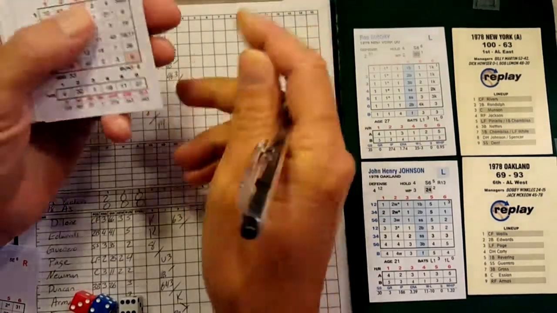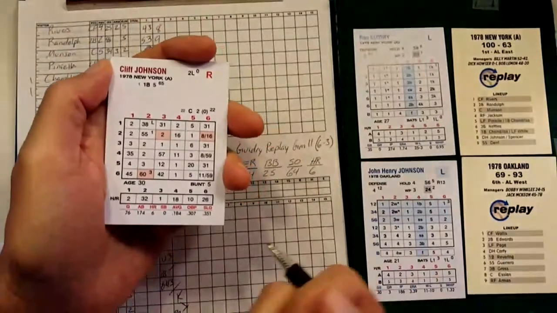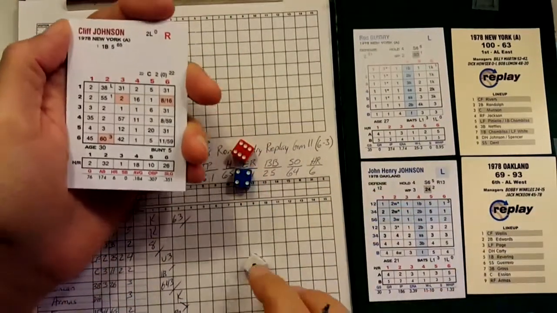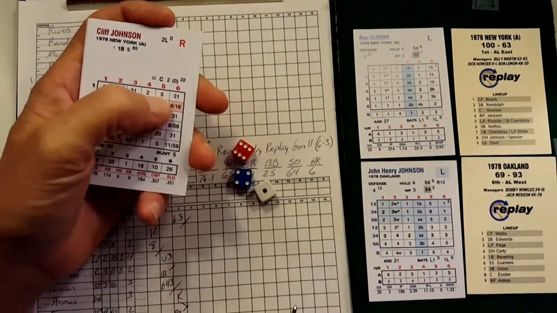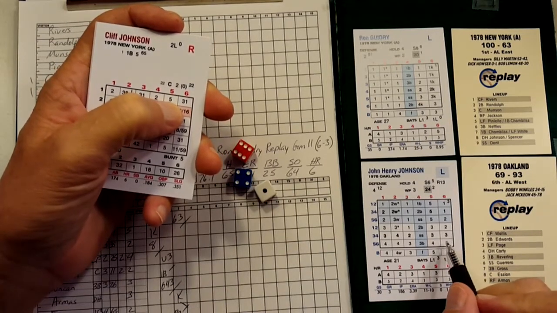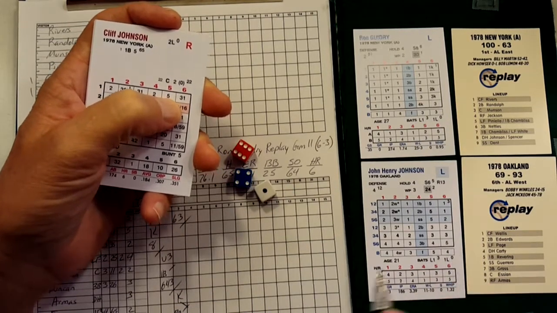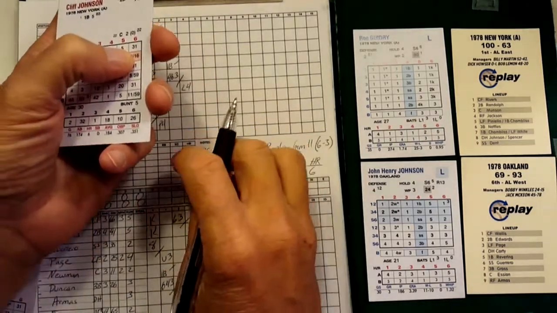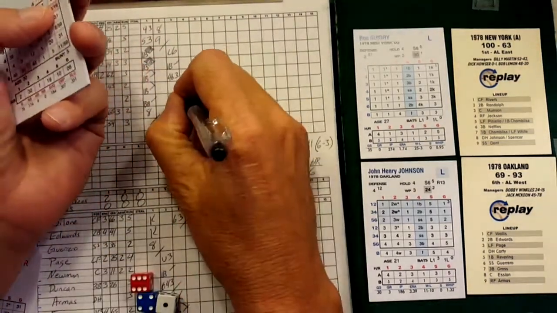Call it a line out to second. 1 out, Cliff Johnson, 6-1, 31, and a 6-4. He's a right-hander, so 30 is a 3. 34, column 6 is a fly out to center.